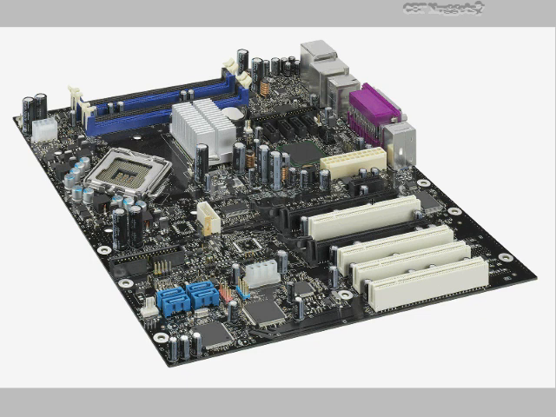Now, another difference with BTX is that you'll see the expansion slots here, again, as you're facing the front of it, on the right side of the motherboard. On an ATX motherboard, they're on the left side over here instead. On an ATX, they would be over here instead. So it's all flipped around in that respect.